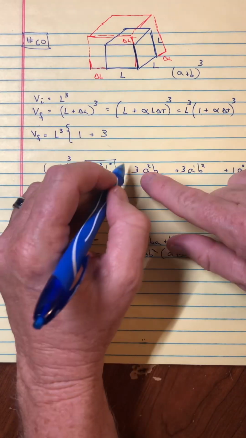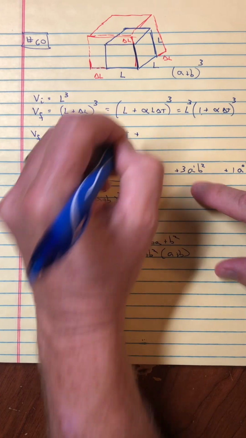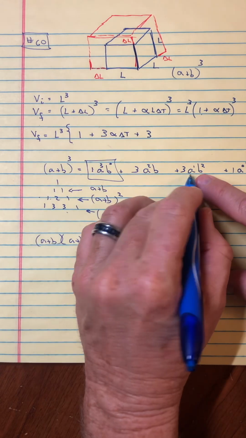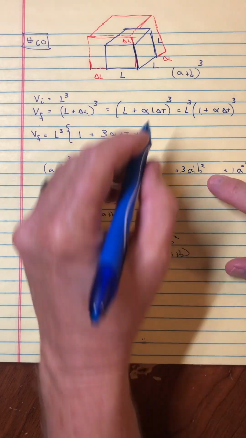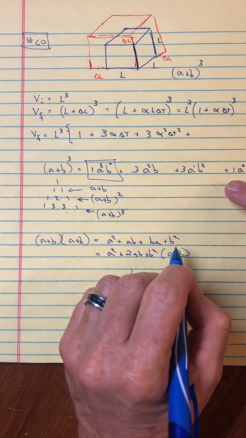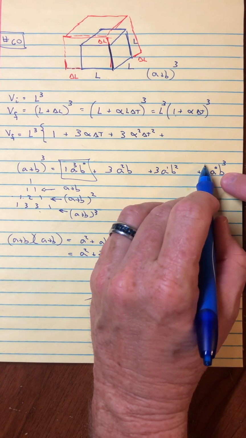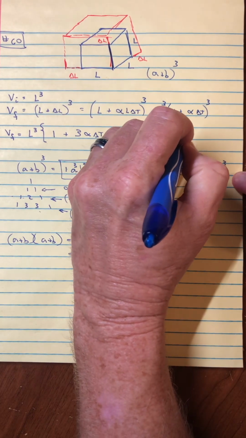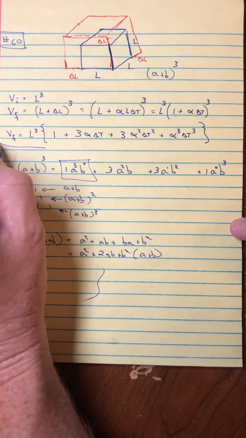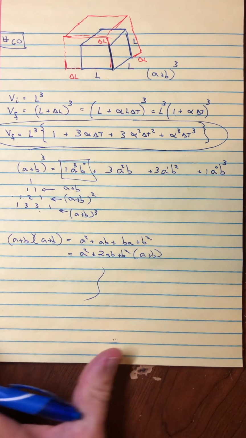And then we would have the first term squared. 1 squared is just a 1. And then we would have alpha times delta T. The next term would be the 3 for the coefficient. And it would be alpha to the 1 power, so it'd be a 1. And then you would have your alpha squared and your delta T squared. And the last term would have a coefficient of 1, and a 1 raised to a power of 1, and then alpha cubed delta T cubed. All right, so this is the mathematical equation for the new volume, if you will.